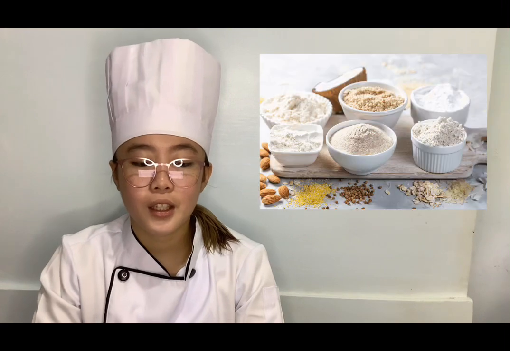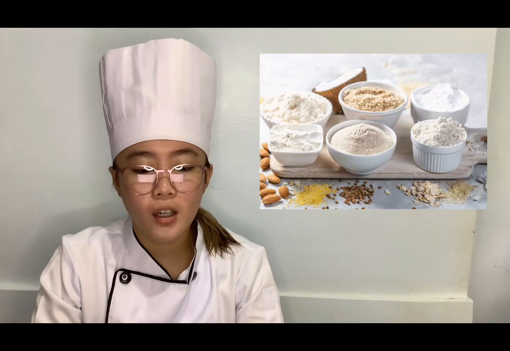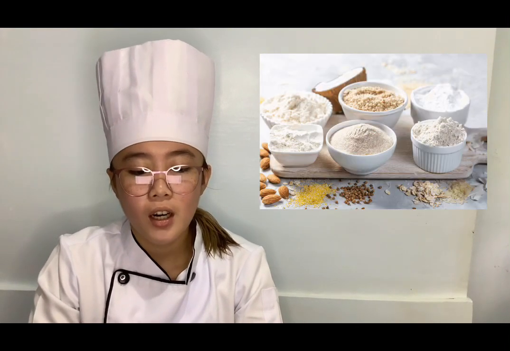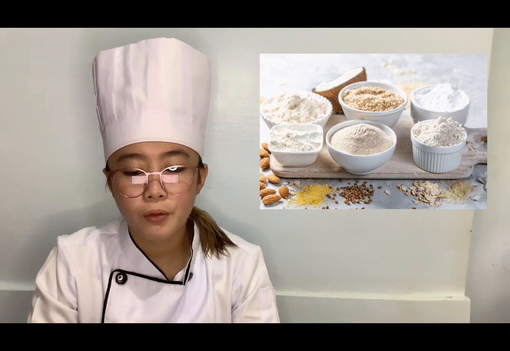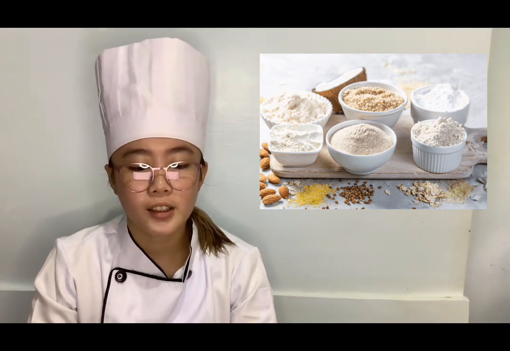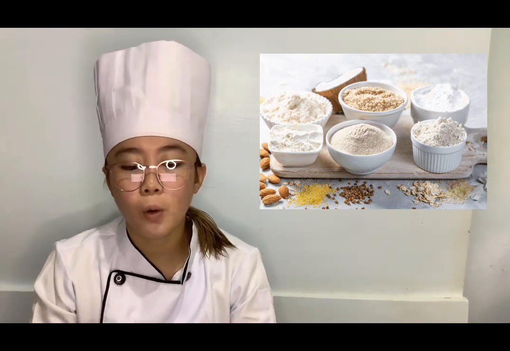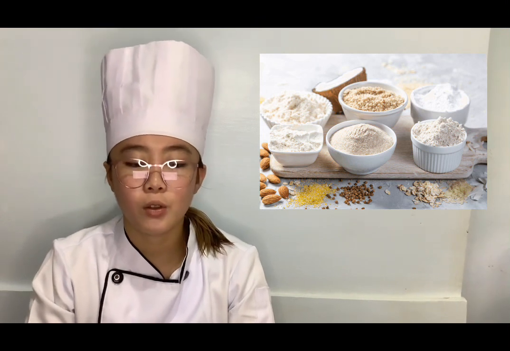Next is the alternative flour. Alternative flours are different kinds of flour that are available for baking, for example, for pancakes, homemade bread, and other baked goods.